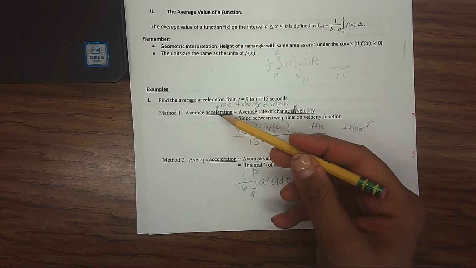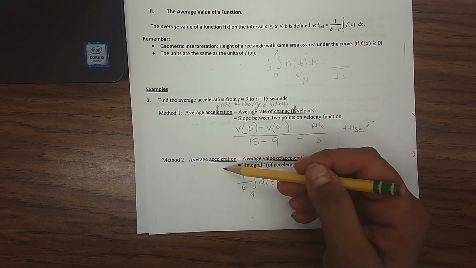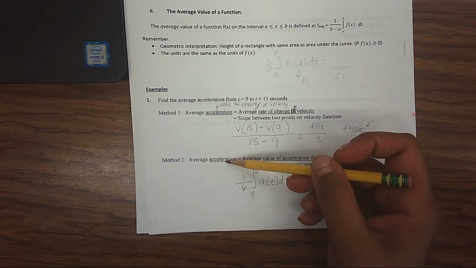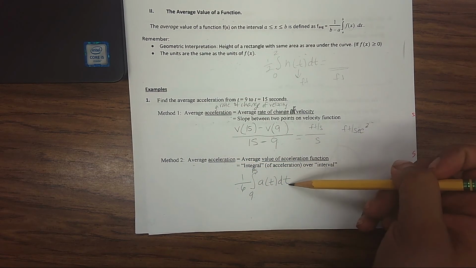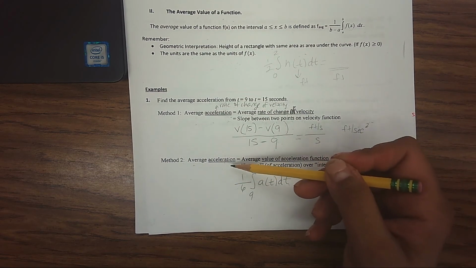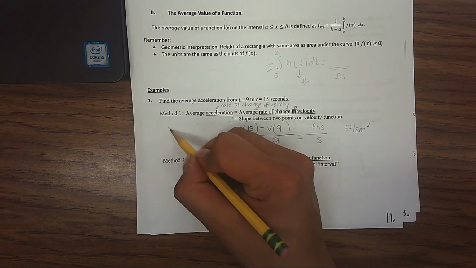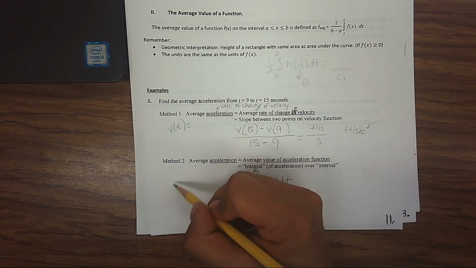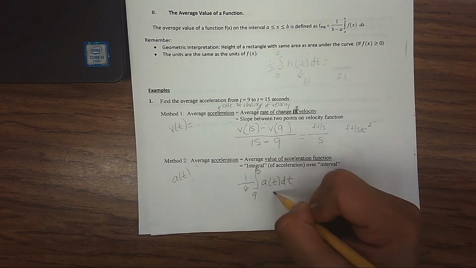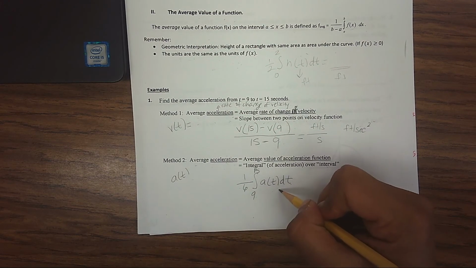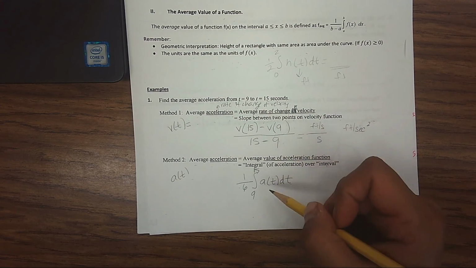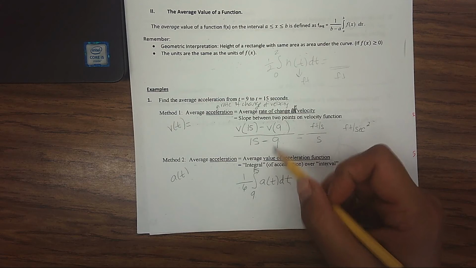So when do you use method 1? When do you use method 2? It depends on the problem. If the problem did not give you the acceleration function, but the problem gave you v of t, you should use method 1. If the problem gave you a of t, you should use method 2. Again, I wish I had an example with specific equations to show you they both give you the same answer.